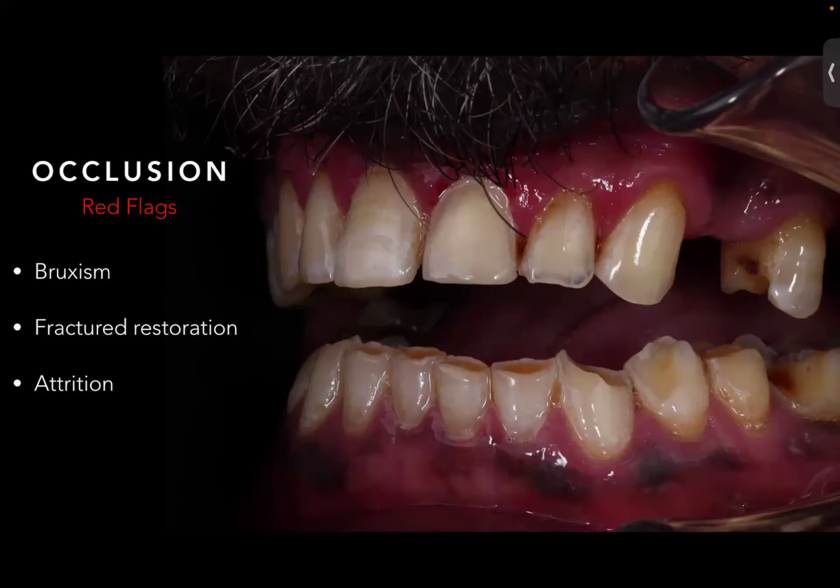Then composite just cannot be compared. So we need to understand that composite cannot be given in patients with bruxism. Another thing is if the patient has a previous fractured restoration in the anterior region, then you need to understand that the patient maybe has a strong bite, and we need to look out for that.